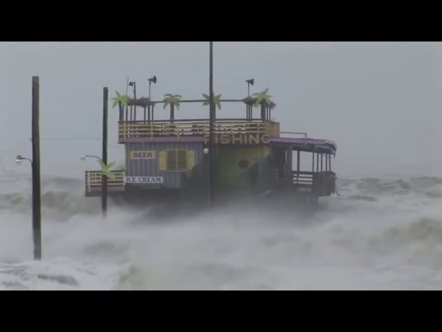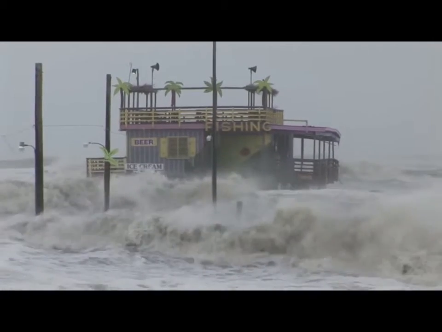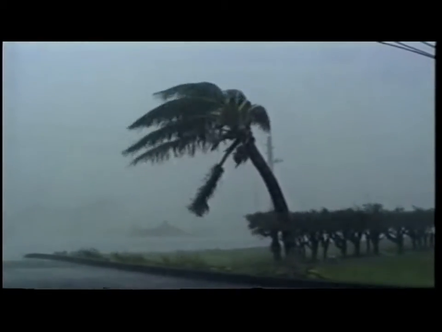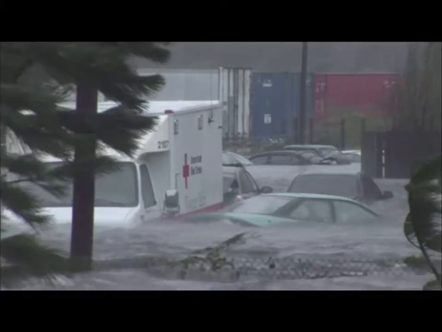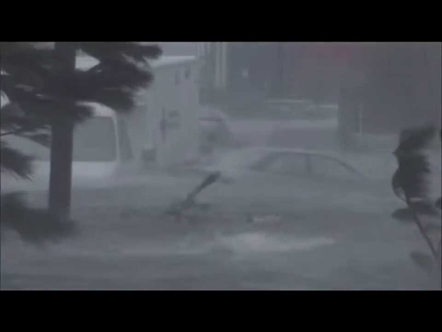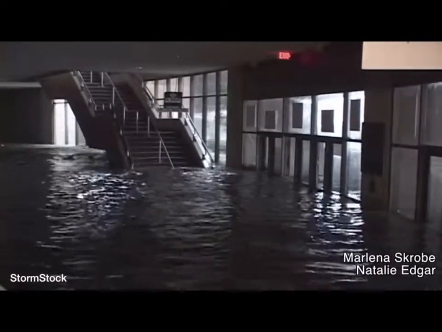Remember, this is not the ocean, right? Because this is right in the middle. People go to this establishment. This is a parking lot. And this is inside of a building, possibly a school.